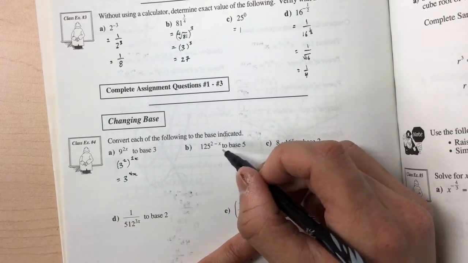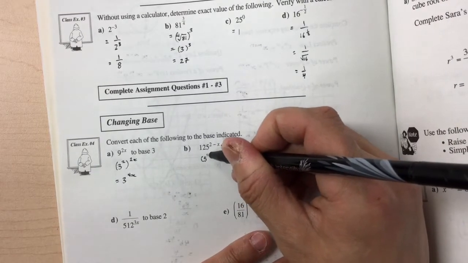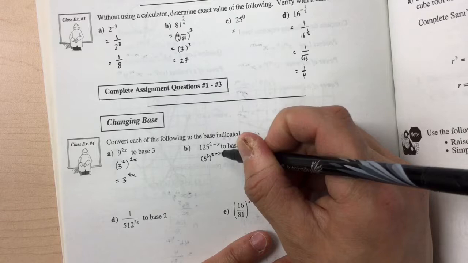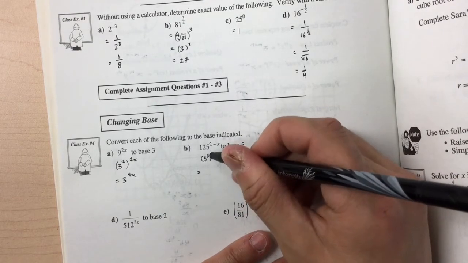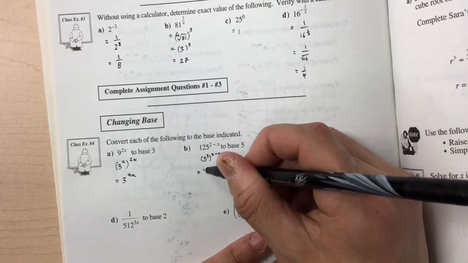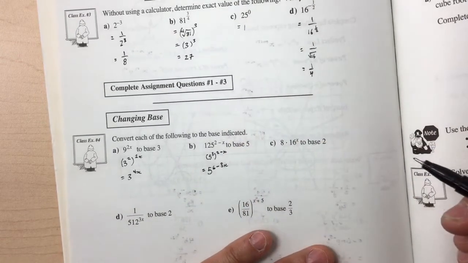125 to the power of 2 minus x to base 5 would become 5 cubed to the power of 2 minus x. We could then distribute our exponents, and so we would have 5 to the power of 6 minus 3x.